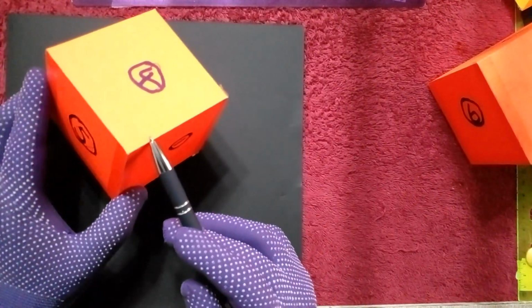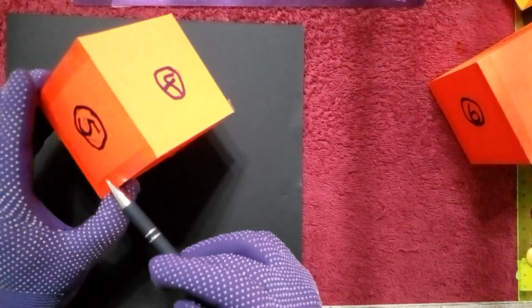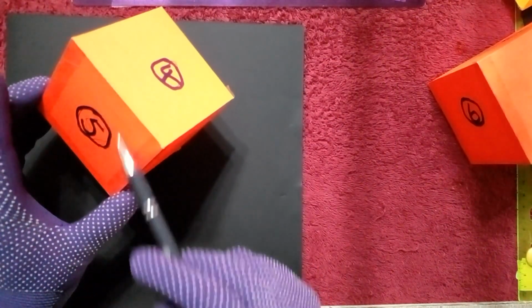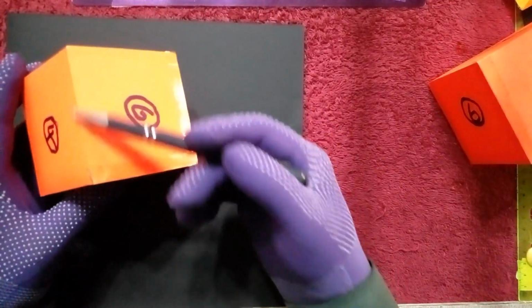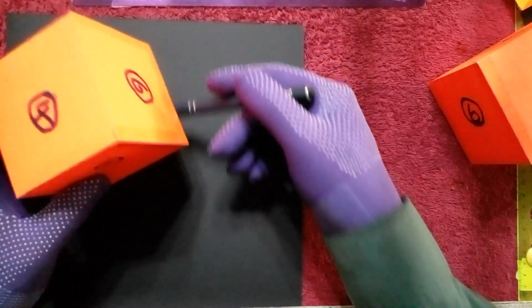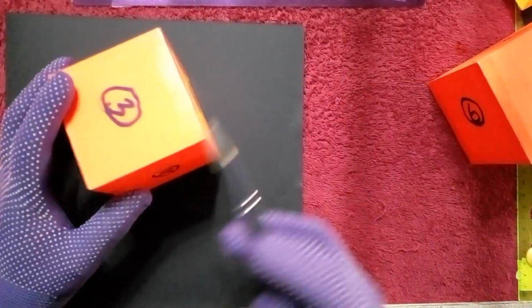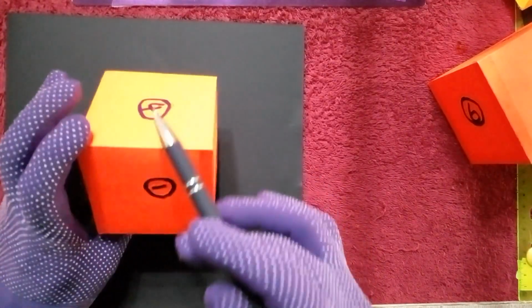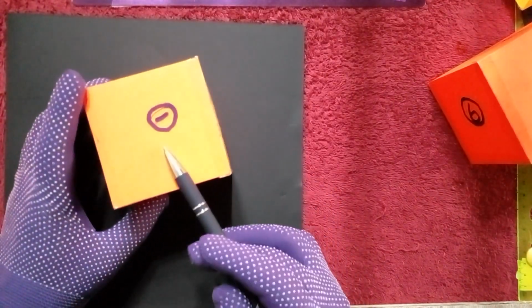How many edges? Well, along this square end, you have 4 edges. Along this square end, you have 4 more edges. And along the sides, you have 4 more edges. 1, 2, 3, 4. So that would be 12 edges.